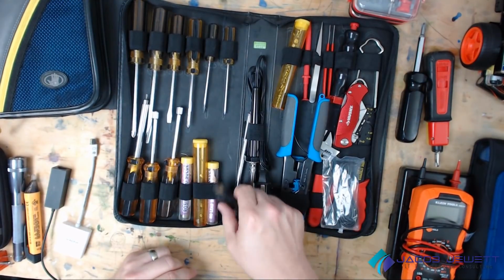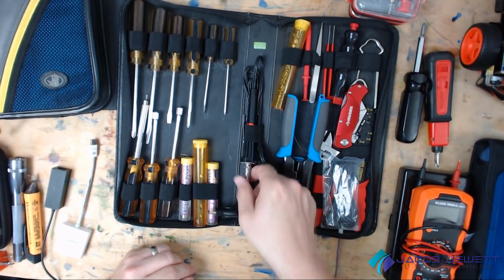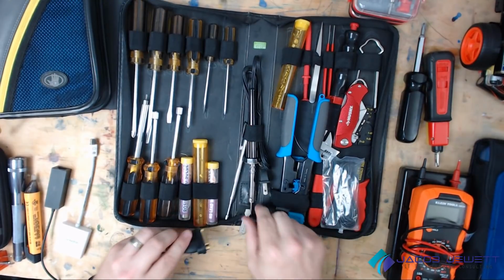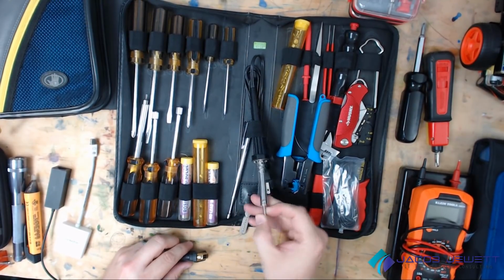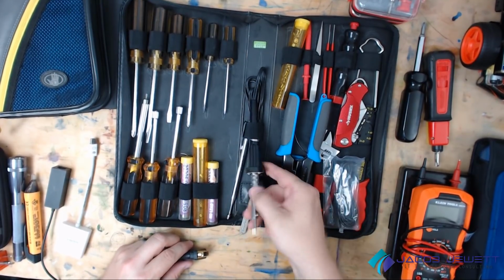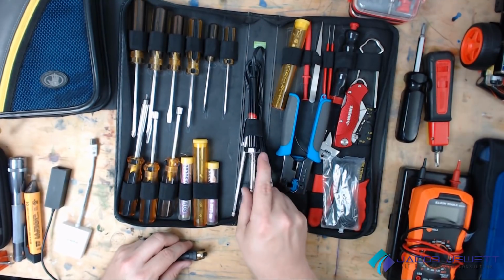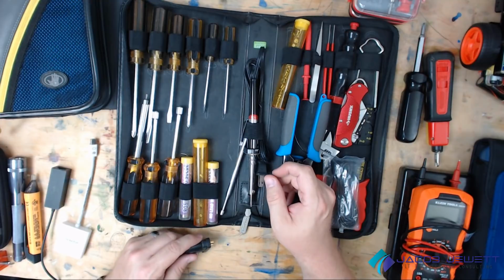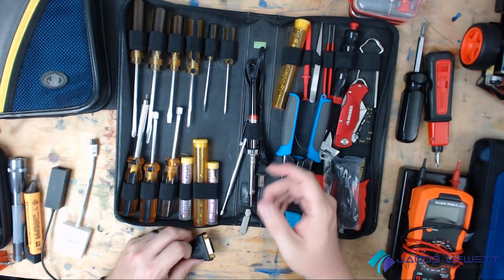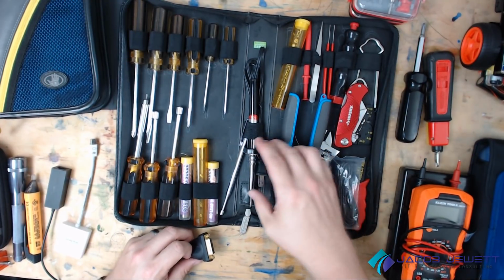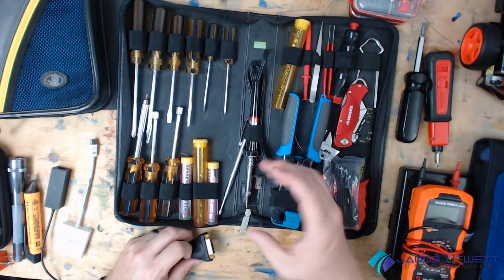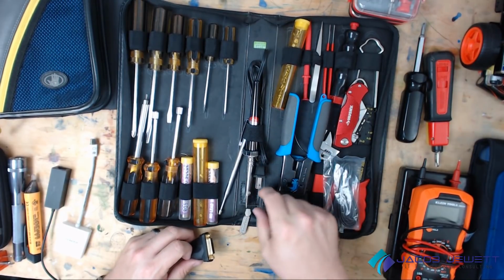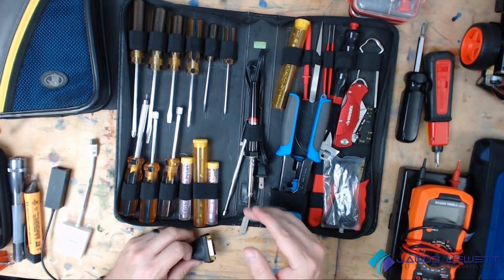You have a solder iron, which back in the day when I first got in IT, the soldering iron was heavily used. We used to have these keyboard connectors called baby AT connectors. Anyway, sometimes they would come loose from the motherboard, and we would have to literally solder them back into place.